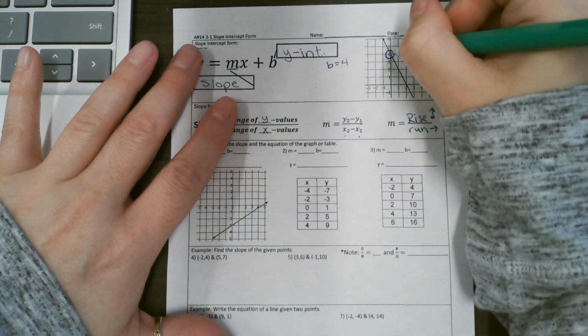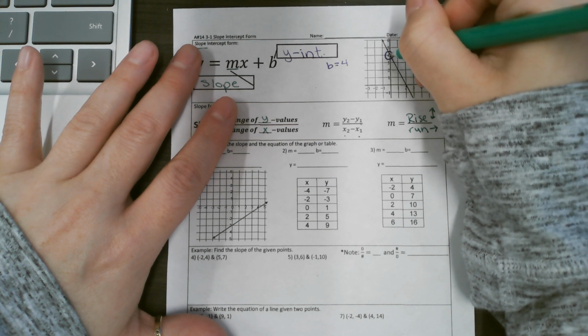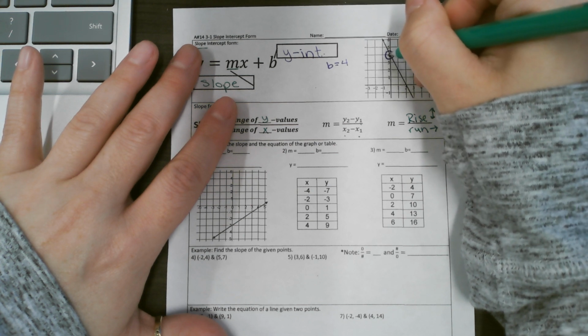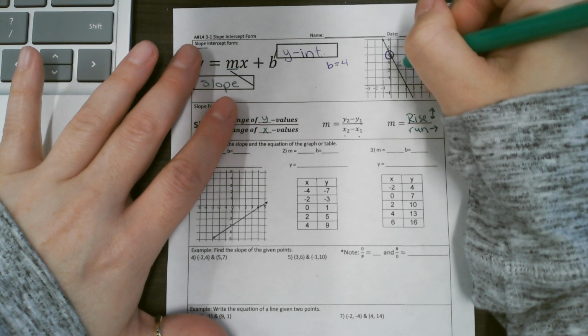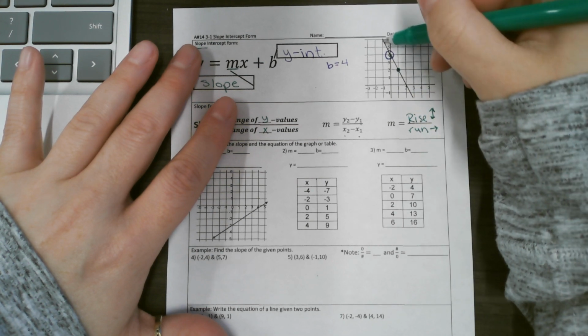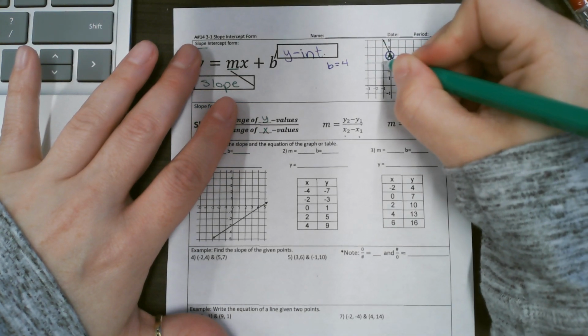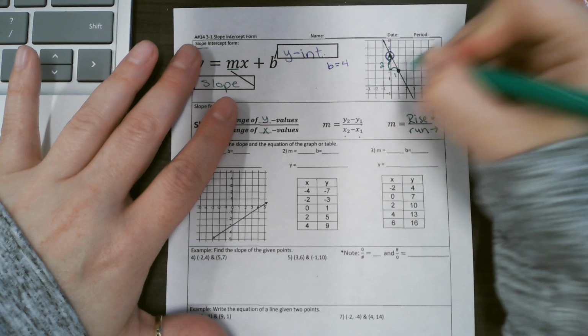For the slope, you're going to find any 2 points that are in the corner of the boxes on the line. I'm going to use our y-intercept, and then I'm just going to follow this down until I get to another point. And then we read this from left to right. So from left to right, we went down 2, and then over 1.